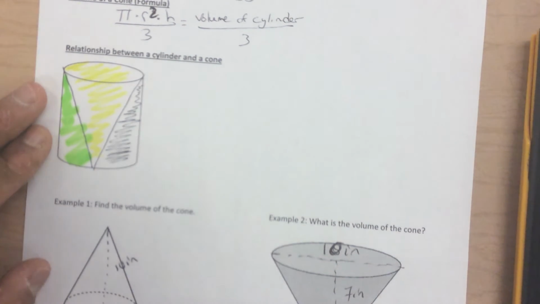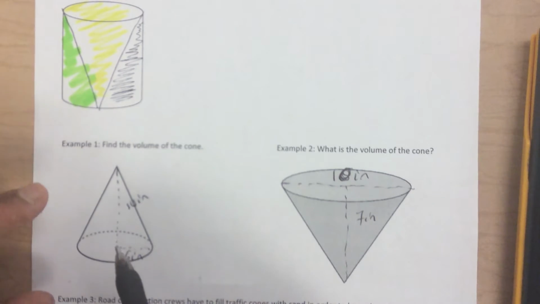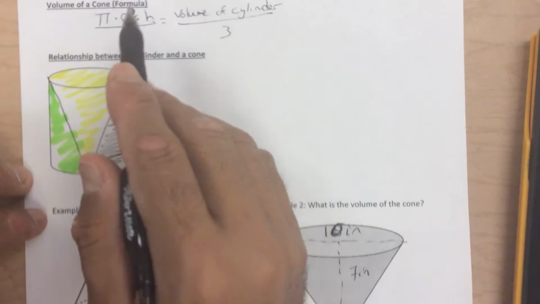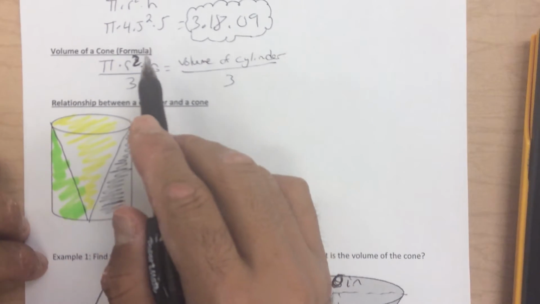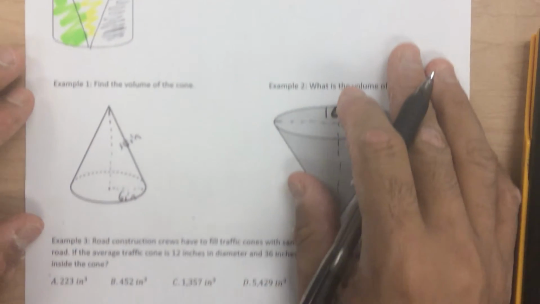So with that being said, anytime you need to find the volume of a cone, all you have to do is take your height and your radius and plug it in just like you would with a cylinder, and then divide by 3. Okay?